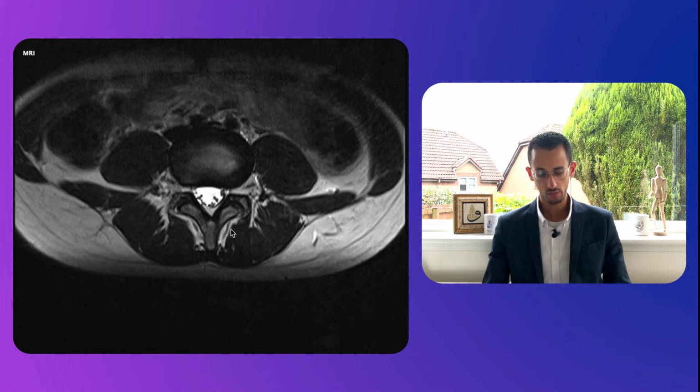So that's one side on the left, and that's the other side on the right side. What we have here is all fat. That white thing here is all fat, the subcutaneous fat for this patient. Inside is the spinal canal. And what we can see here, the white is the fluid, which is the CSF. And the dots are basically the cauda equina. Those are the nerve roots.